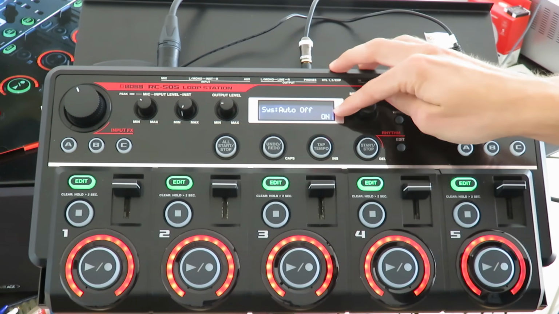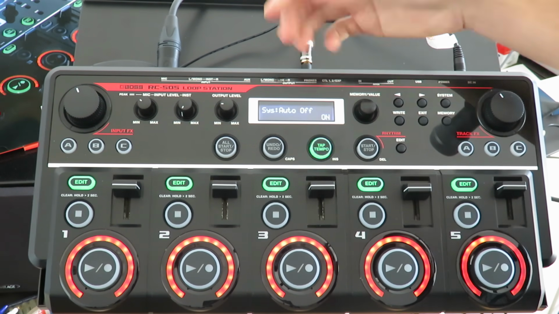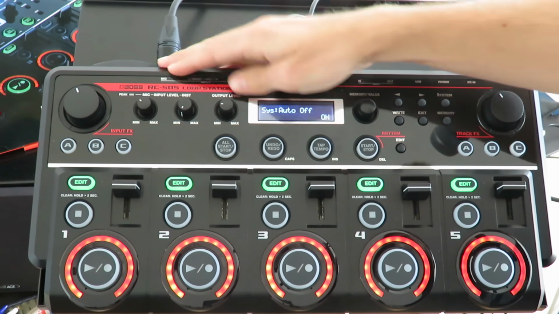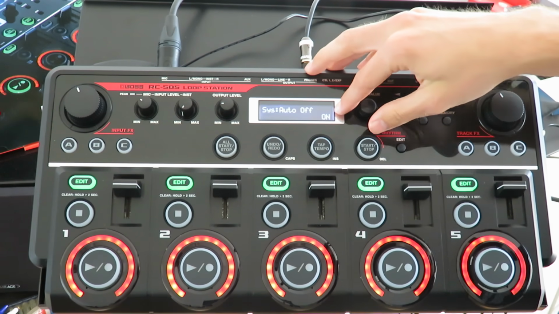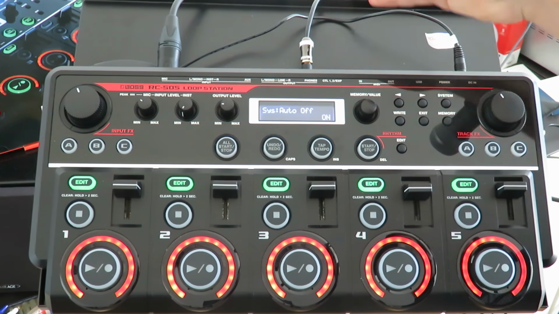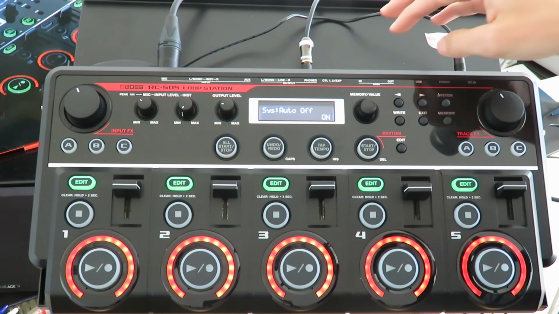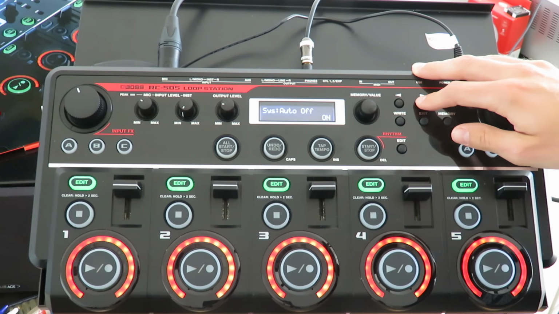Auto off, on. That makes sense, right? So the auto off, basically after 10 hours the loop station will turn off. Yes, 10 hours is a very long time, so you can definitely keep that on if you forget to turn it off at one point. I don't think I'm ever gonna use it longer than 10 hours, so just keep that on.